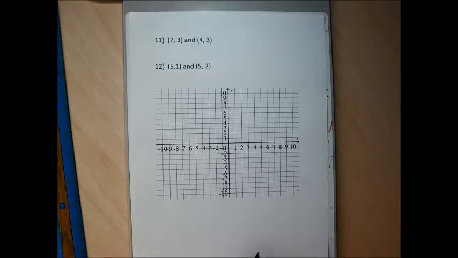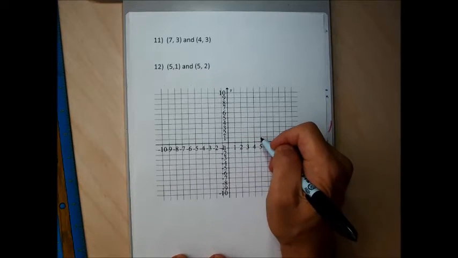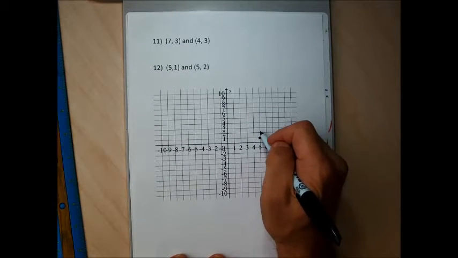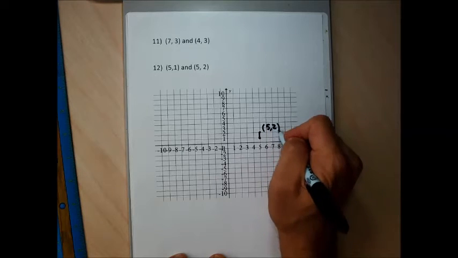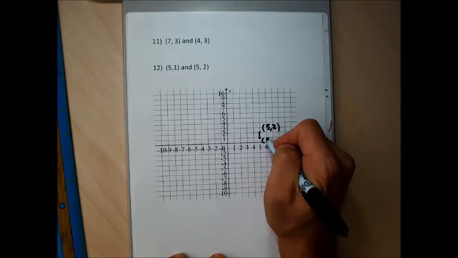All right, let me do 12. 12, I need to plot the point 5, 1. And the point 5, 2. That's this lovely little line segment right here. Here's the point 5, 2. Down here's the point 5, 1.